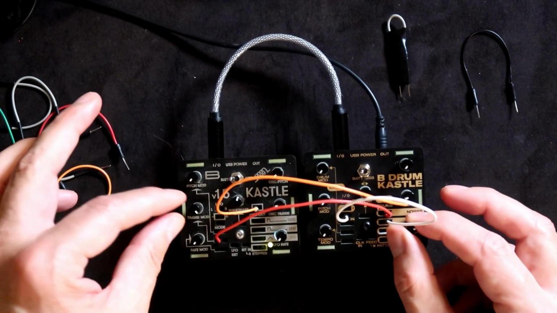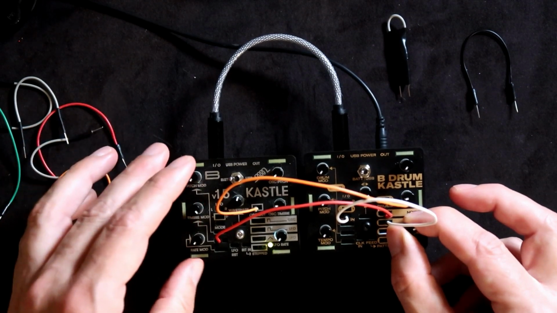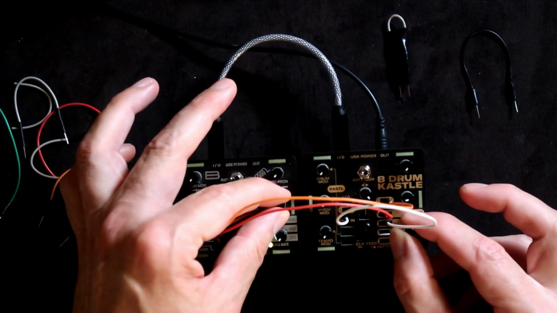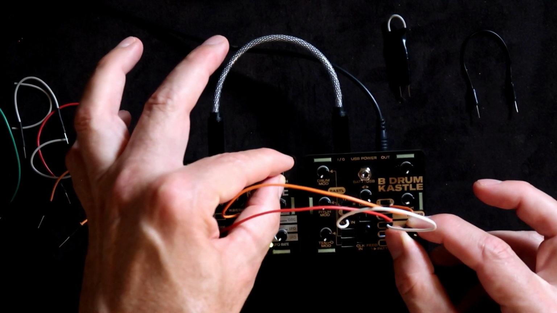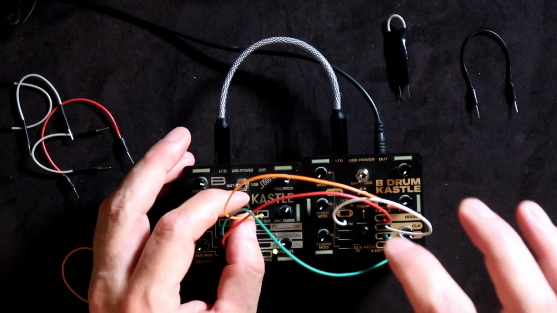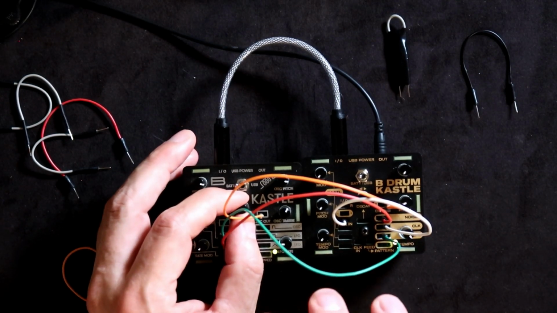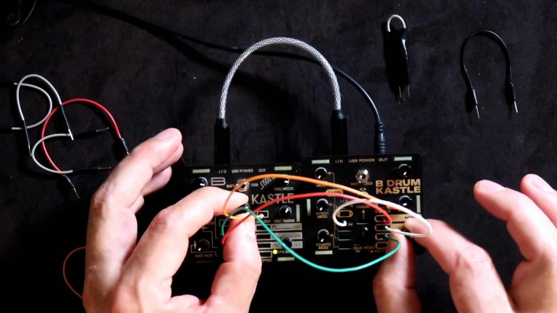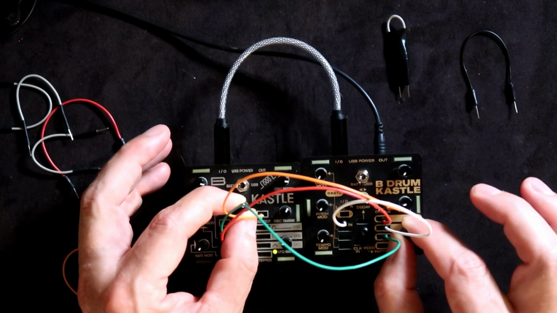Alright, so this is the Easter egg envelope into the timbre modulation on the 1.5. And so I feel like having access to that envelope opens up some things on the Kastles, particularly if you have both of them, that basically can enable you to access a lot of classic synthesizer sounds.